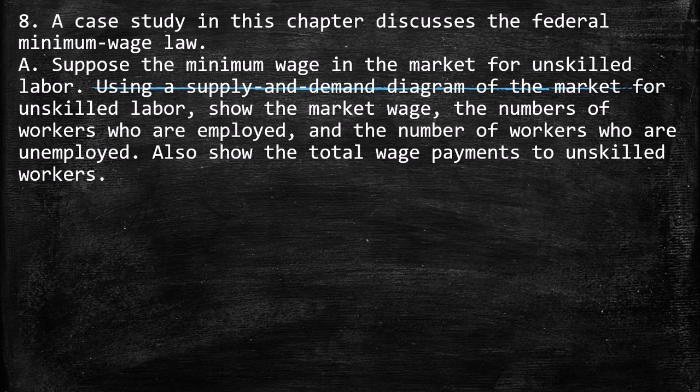8. The case study in this chapter discusses the federal minimum wage law. A. Suppose the minimum wage is set in the market for unskilled labor. Using a supply and demand diagram of the market for unskilled labor, show the market wage, the number of workers who are employed, and the number of workers who are unemployed. Also show the total wage payments to unskilled workers.